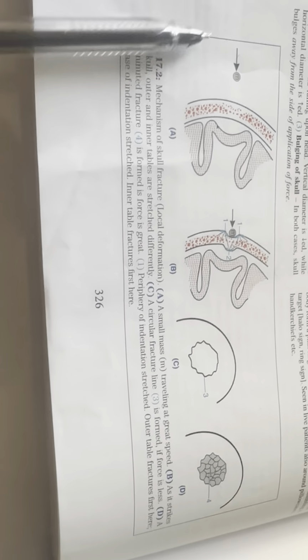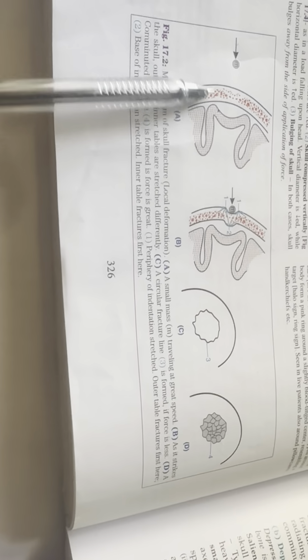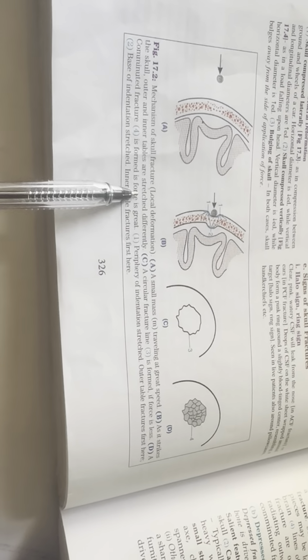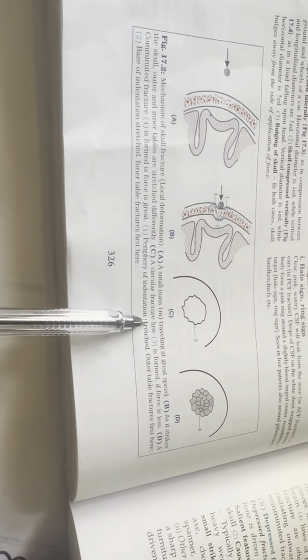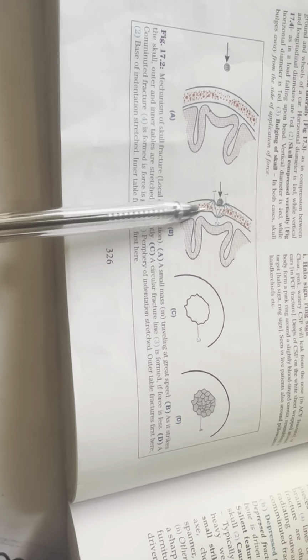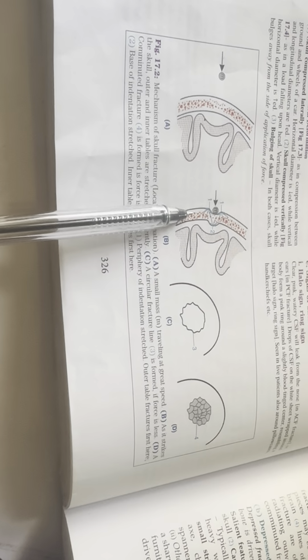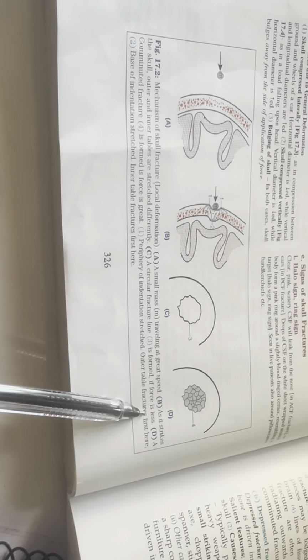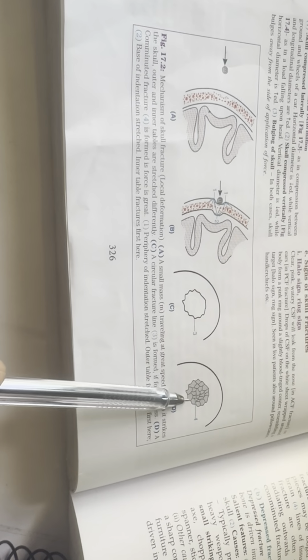A small mass traveling at a great speed strikes the skull, and the outer and inner tables are stretched differently. A circular fracture line is formed if the force is less. A comminuted fracture is formed if the force is great.